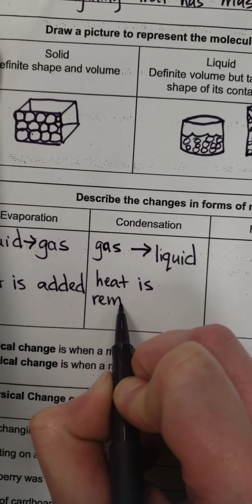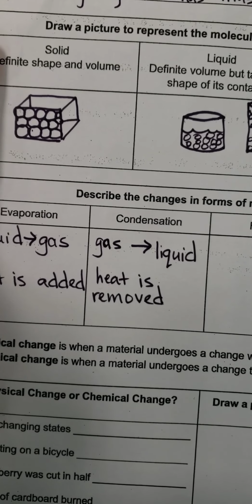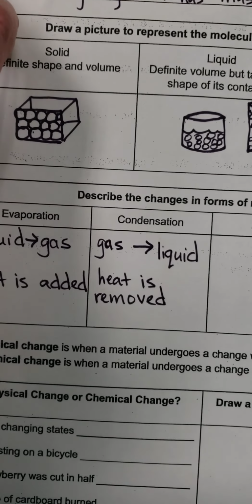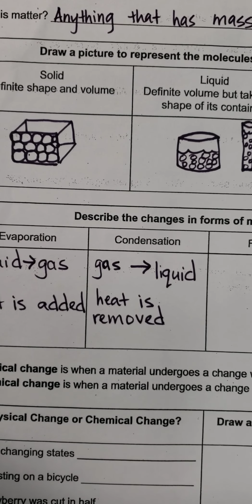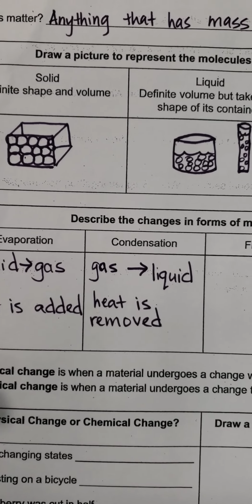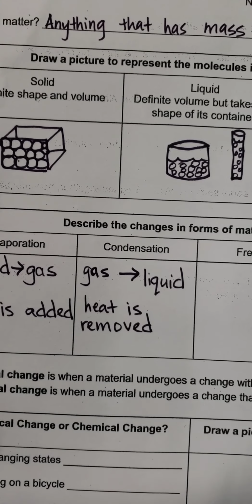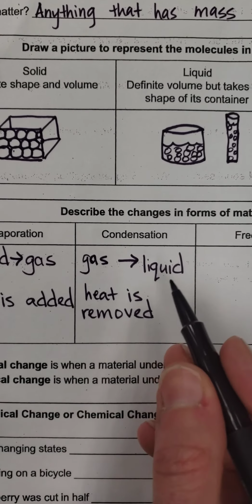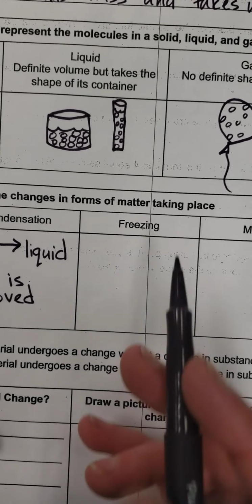If I take heat away, that means I cool something down, I remove its heat energy, and the particles start to slow down and come together. The gas molecules come together as they get cooler and cooler, and it will eventually turn into a liquid, which has more definite volume and shape than the gas. So I take the heat away, I cool it off, and you have condensation, which is gas to a liquid.